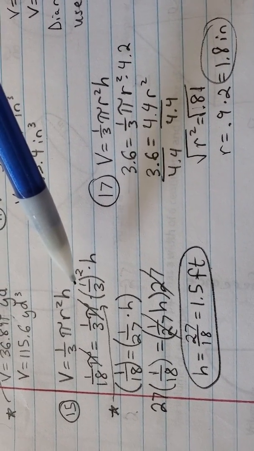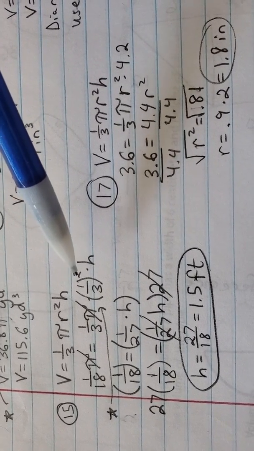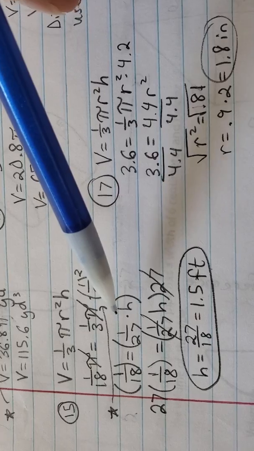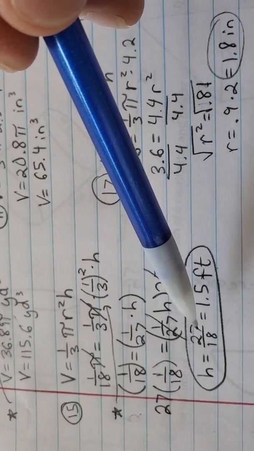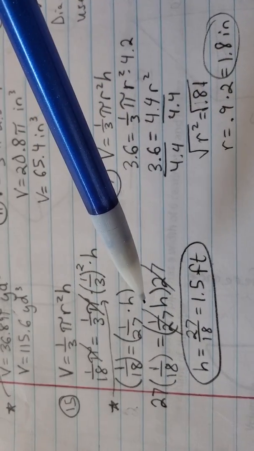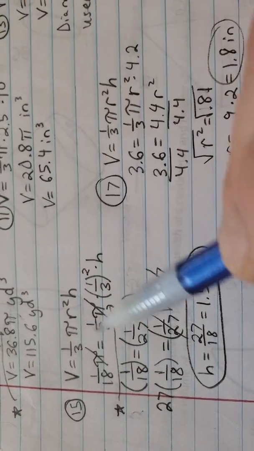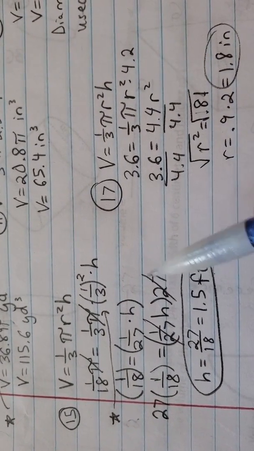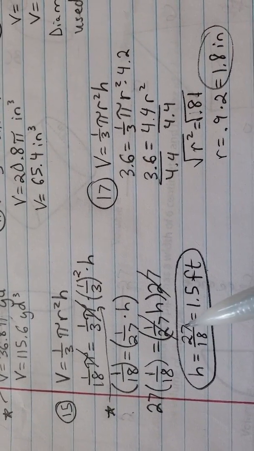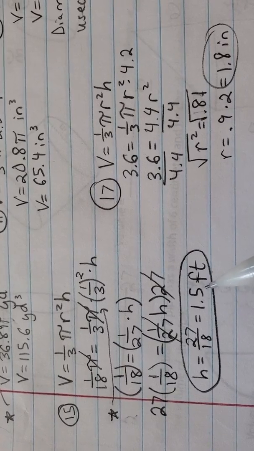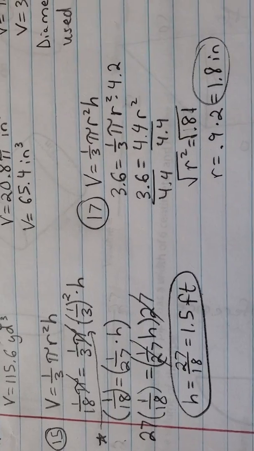What they give us in the picture is 2/3, but that's the diameter. We take half of that, which is 1/3, and we square it. I did some multiplication here, and I kept fractions. You might have used decimals, and that's fine. At the end of the problem, after you've taken away this 1/27th from both sides, what I did was I multiplied by 27 because I know 27 and 1/27th canceled out. 27 times 1/18 gives me 27/18, which is 1.5 feet. That's the value I find for the height.